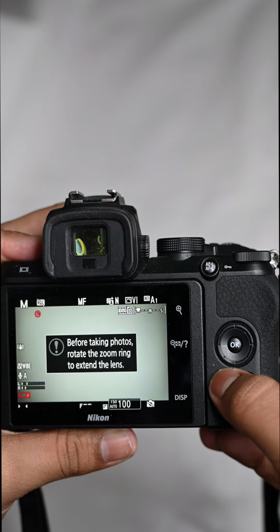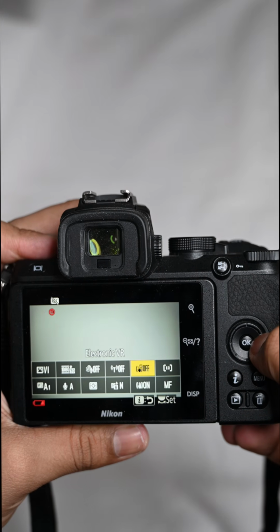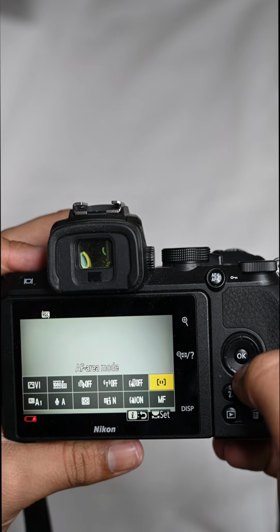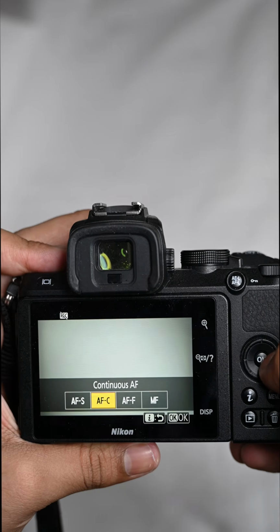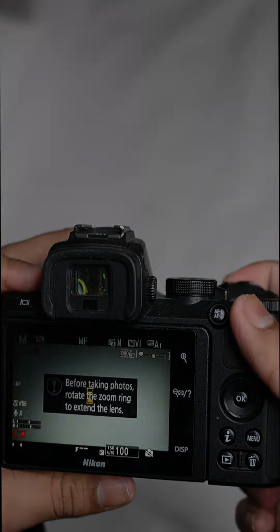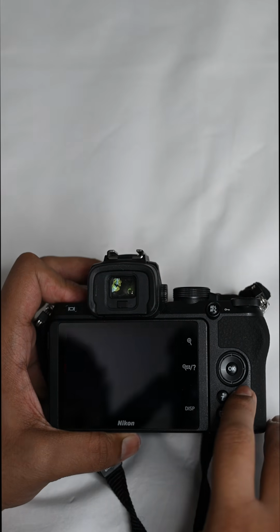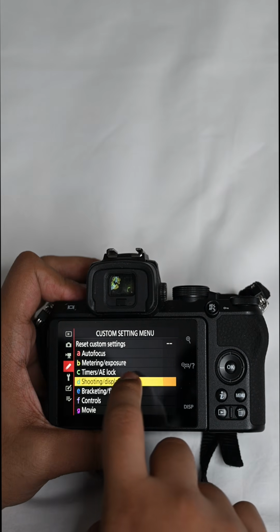Then select manual focus as the camera's focus mode. This also allows the shutter to be released whether or not the subject is in focus. You can enable manual focus by going to the focus mode option in the eye menu or the photo or movie shooting menu. Then select off for exposure delay mode.